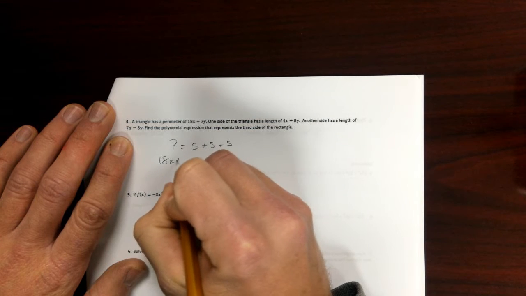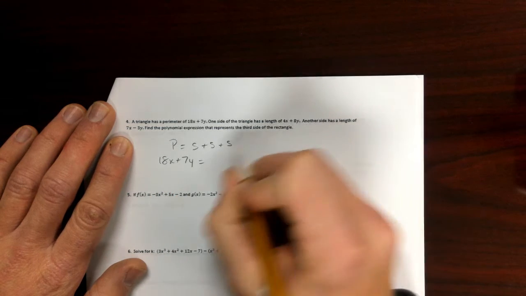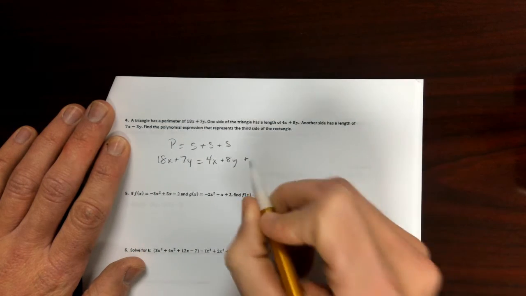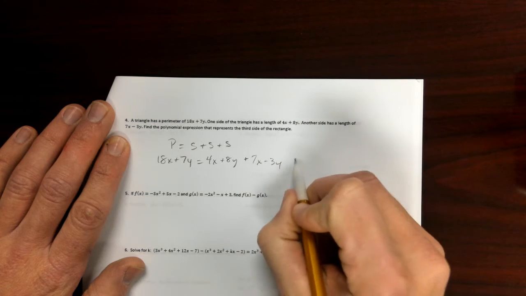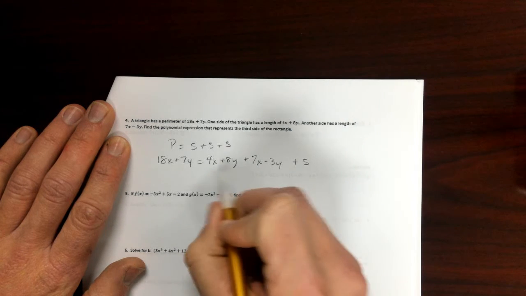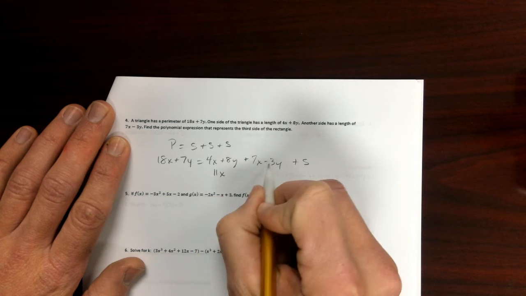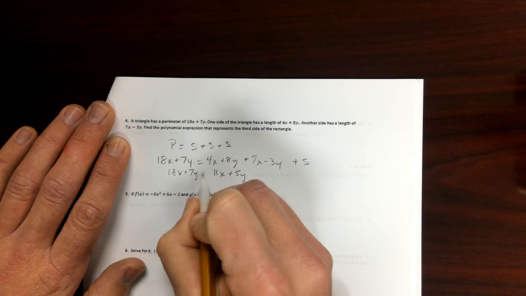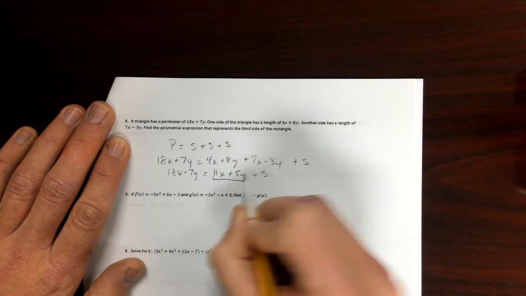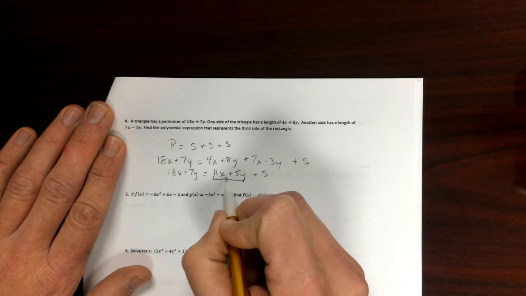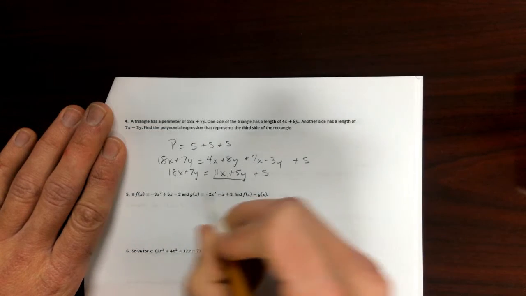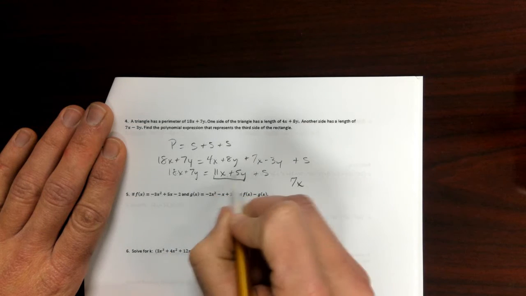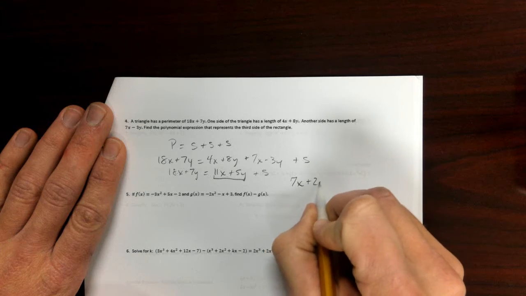So 18x plus 7y equals 4x plus 8y plus 7x minus 3y, and then plus the last side. So I've got 7, 8, 9, 10, 11x. I've got plus 5y. So this is both of my sides added together. What we're going to do is take our perimeter, subtract these two sides, and we're left with the only other side. So 18x minus 11x, that's going to give me 7x. 7y minus 5y is going to give me positive 2y.